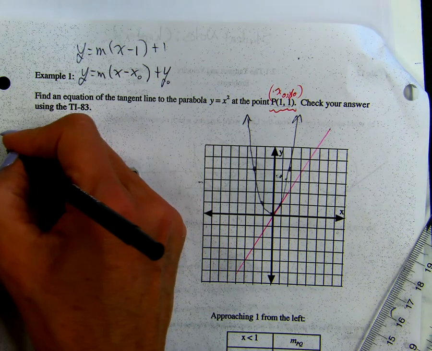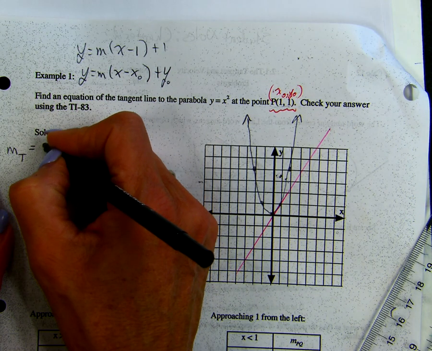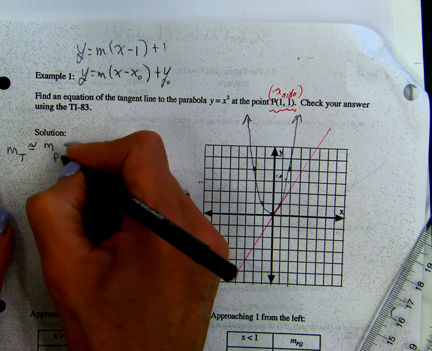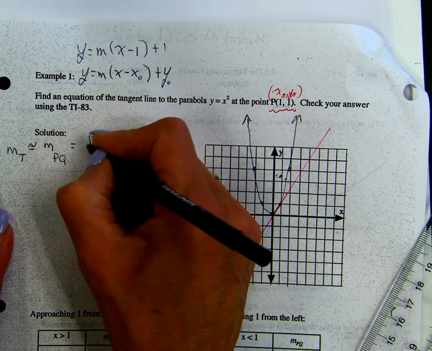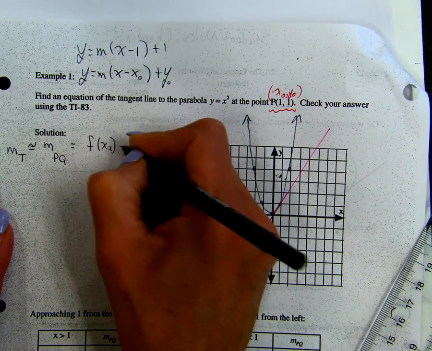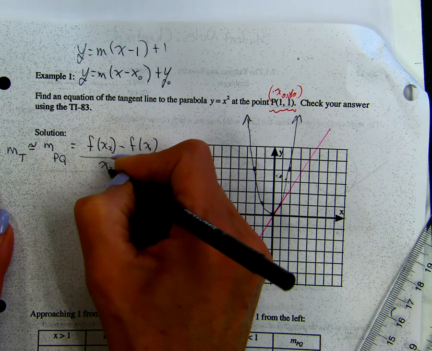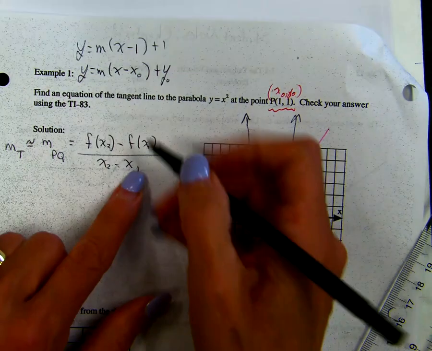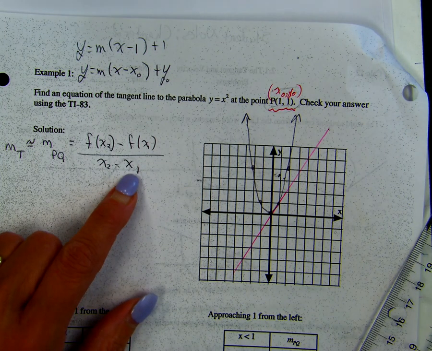So the way I find the slope of the tangent line, the solution is, instead I'm going to find the slope of the secant line through some point P and Q. So that means I'm going to take a y2 minus a y1, all over x2 minus x1, where my x1 is the point that I've been given.